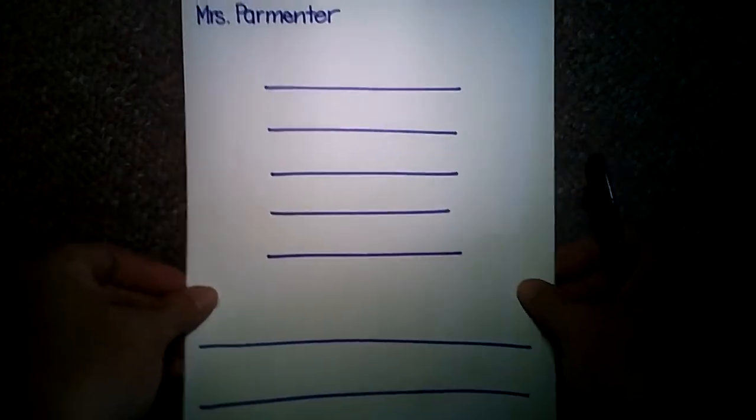So when you are getting your paper ready, you may want to set your paper up like this, where you have your name at the top, you have a spot for 5 words, and a spot to write sentences at the bottom. Or actually, we're only going to write one sentence today, so just enough room for one sentence.